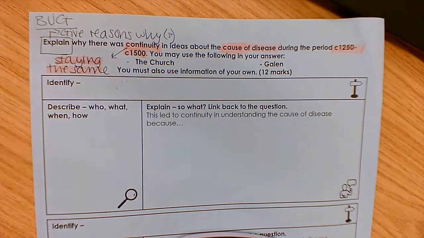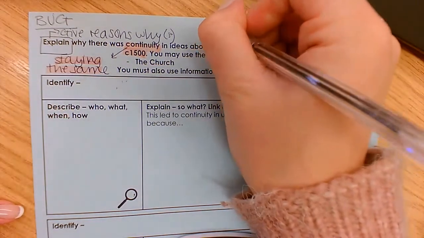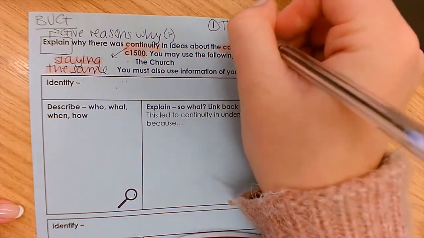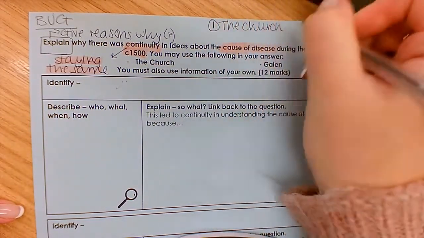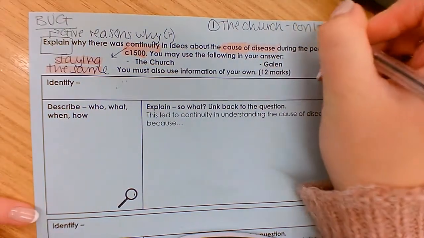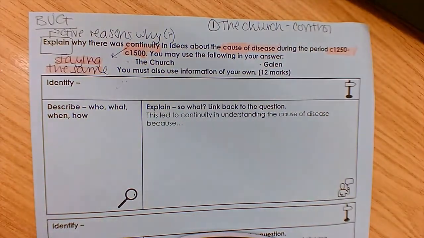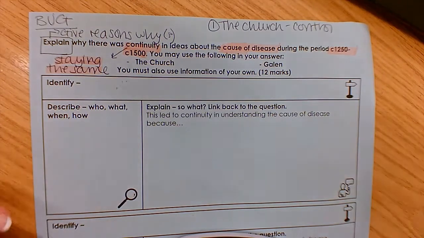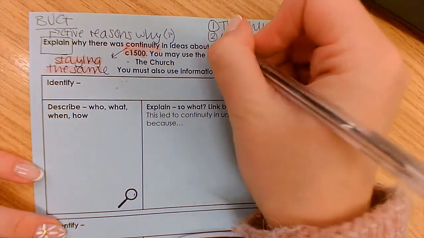Obviously, one of the very big reasons why things stay the same is because of the Church and the control they have on people's lives. Think about the fear, the control, and how people believe in heaven and hell in this period. Another reason why there isn't an advance in understanding is because of education, so I'm going to put education down.